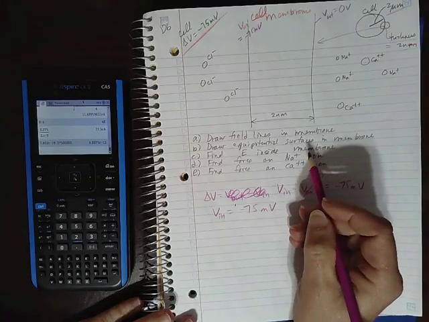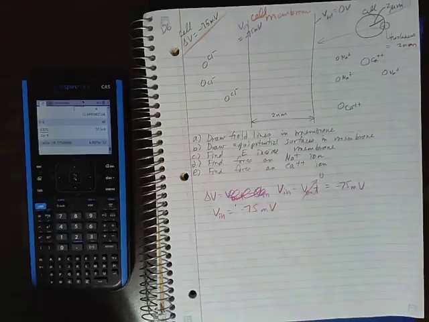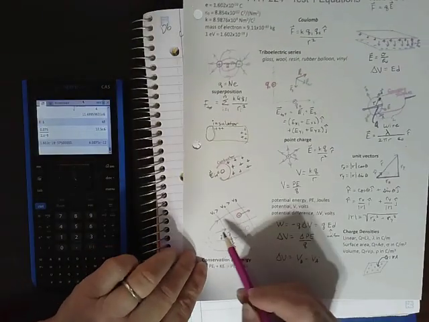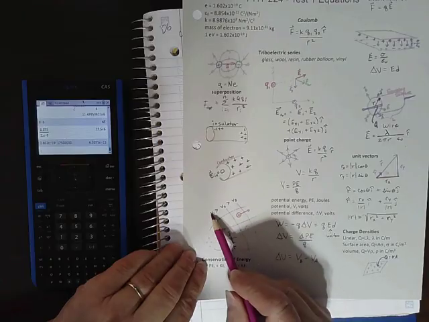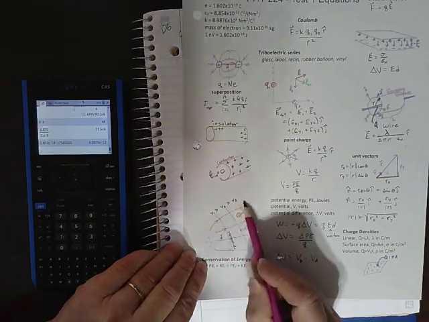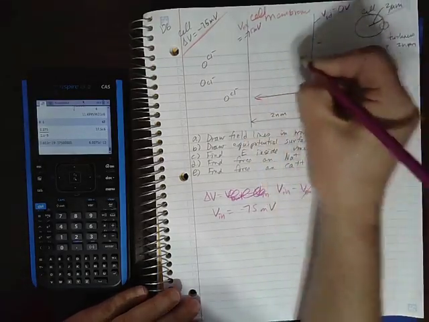Draw field lines in the membrane. All right, so electric field goes from positives to negatives. If we forget, we can get our equation sheet out. Field lines go from high potential to low potential, right? V1 is greater than V2, so this is the highest side and this is the lower side, or from positive charge to negative charge. So our field lines are going to go this way, right?